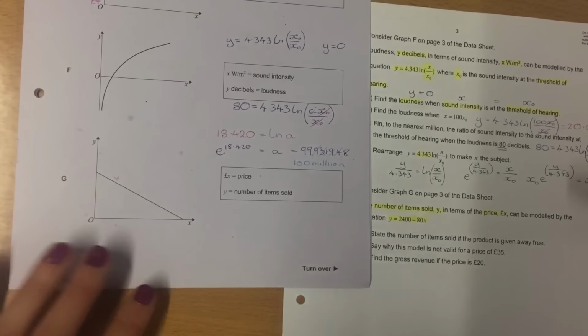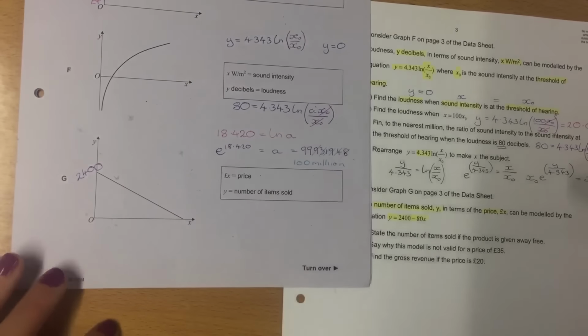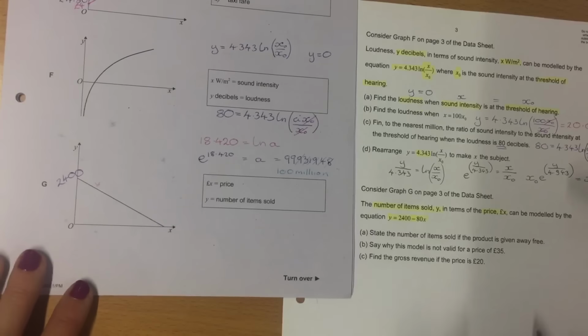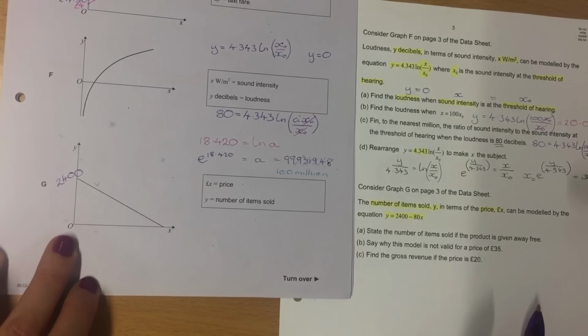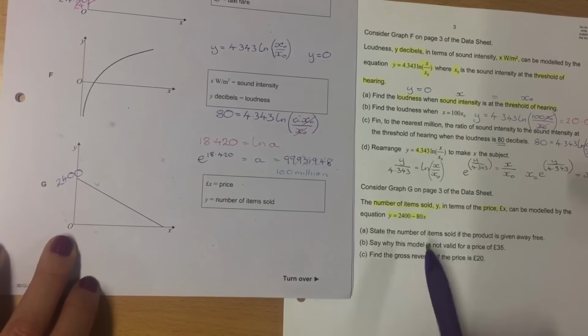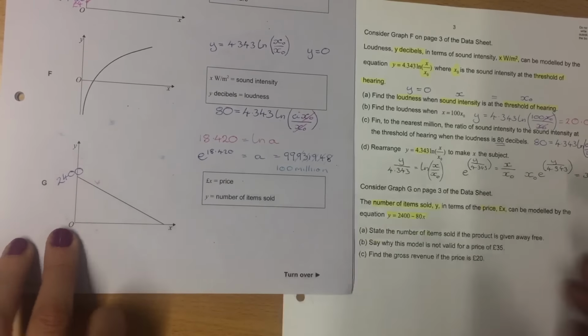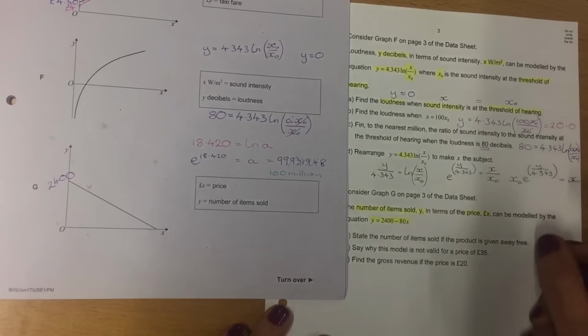We've got our y-intercept, so we've got that value at 2400 when x is 0, and we've got a minus 80. So the number of items is y when the product is given away free, x is 0. That gives us our intercept.